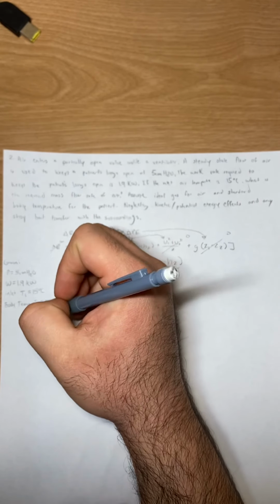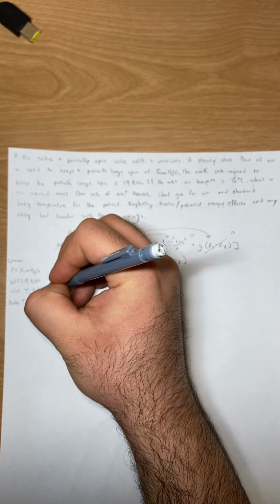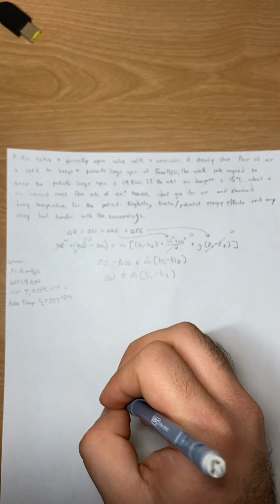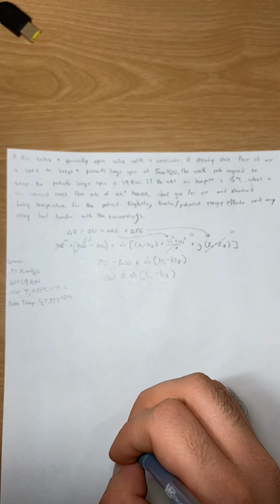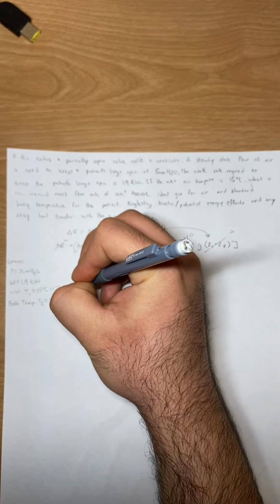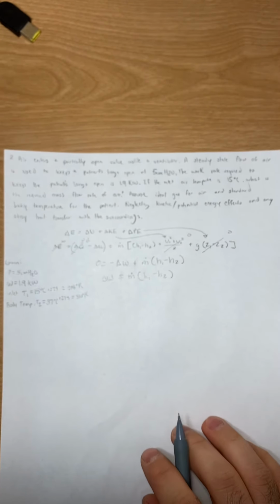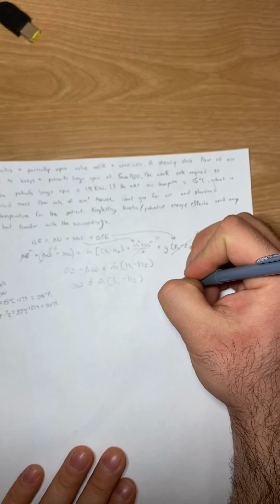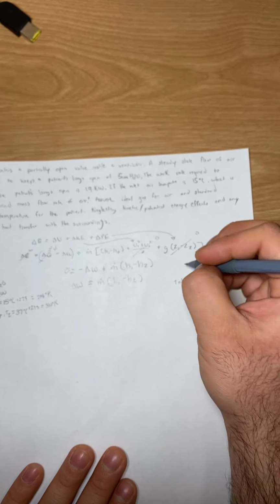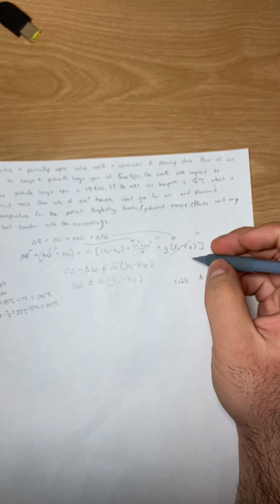So here I have my givens from the problem. Here I'm going to convert, so I'm going to add 273, and with 15 I get 288 degrees Kelvin, and here I get 310 degrees Kelvin. And I'm using that because on table A22, the values of temperature are in Kelvin.